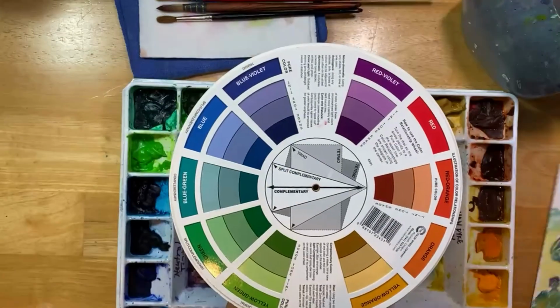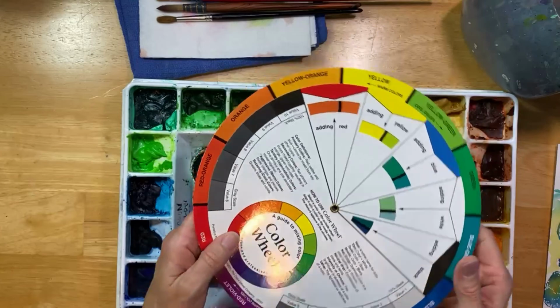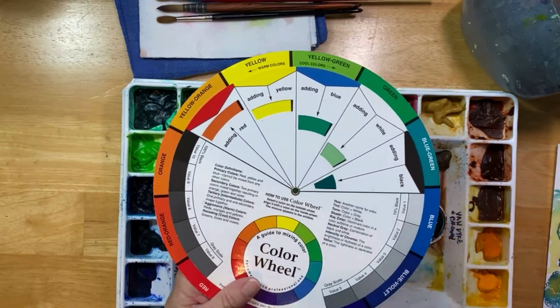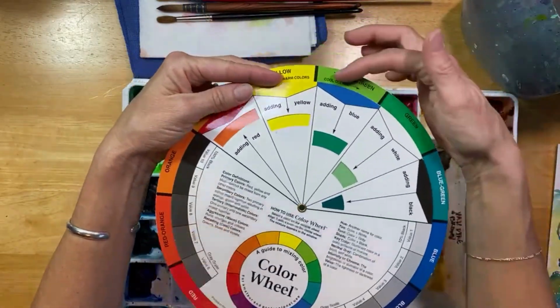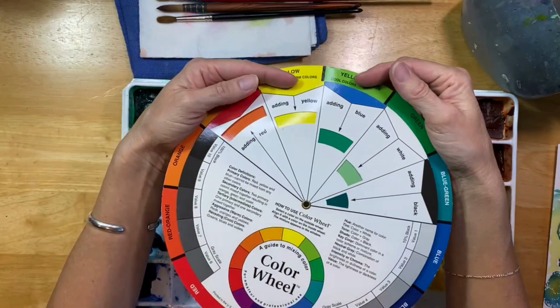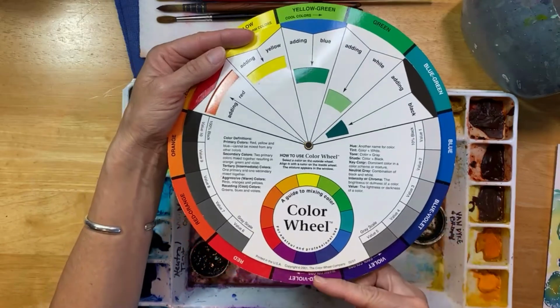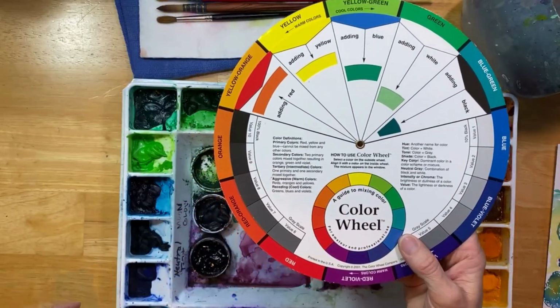So the reason that I have this color wheel is to talk to you about colors on the color wheel that might be good choices. So here are your warm colors on this side, and here are your cool colors over here. When you think of a cool color, think of the forest or the ocean, so blues and greens and purples. And when you think of warm, you can think of fire and sunlight, things like that.